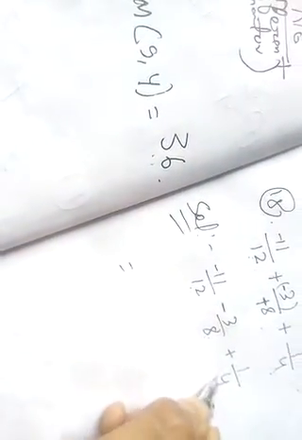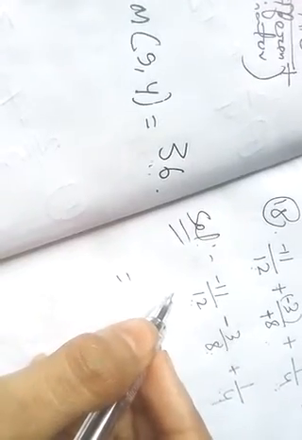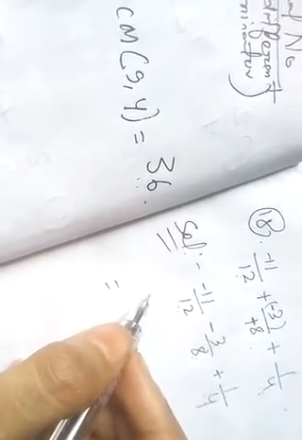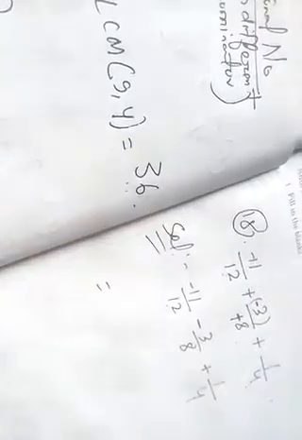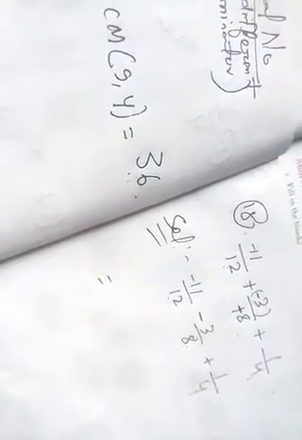So the LCM will be 24. Okay, so 24 is the LCM. That means these all will have 24 in the denominator. Okay, this is the main funda. We have to make the denominator the same. When the denominators are different, you have to make the denominator the same, and that denominator will be the LCM of these three denominators.